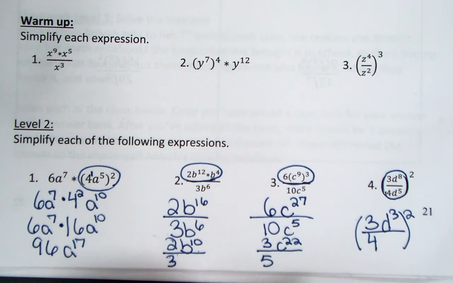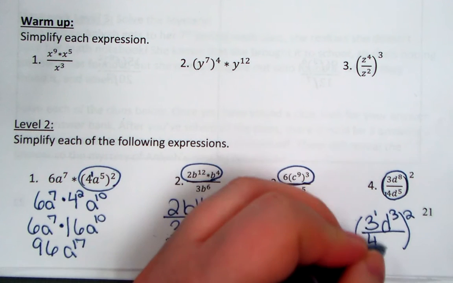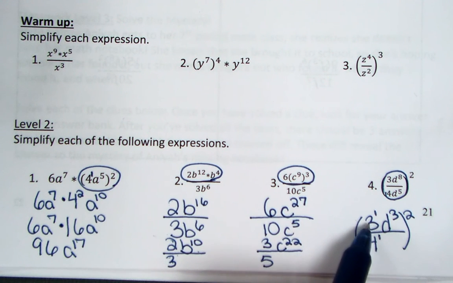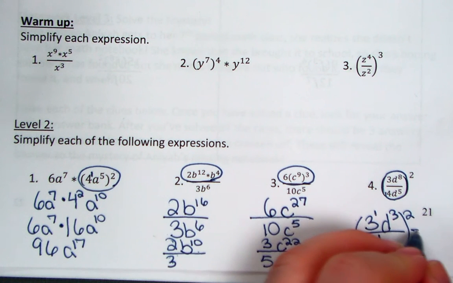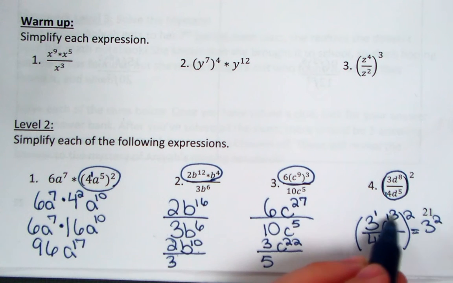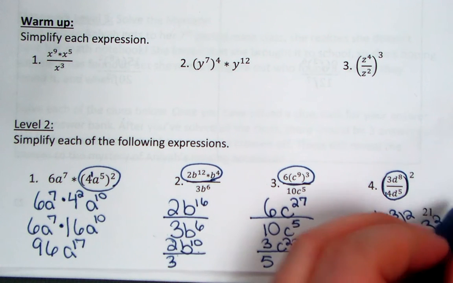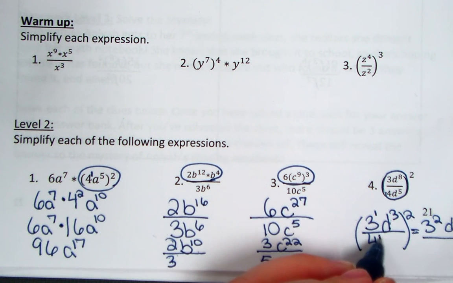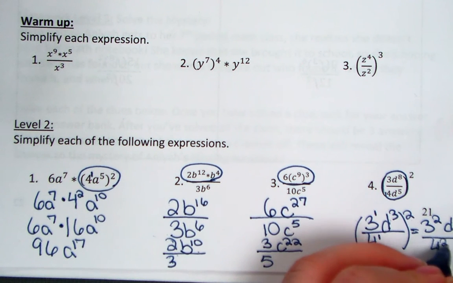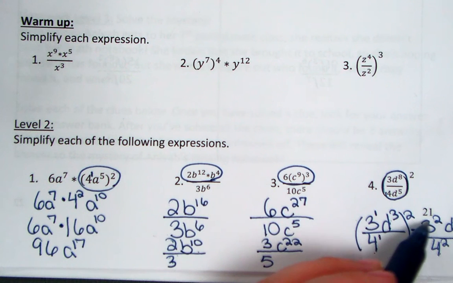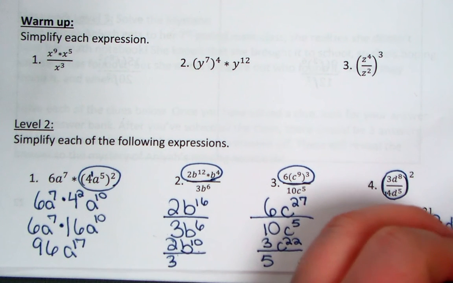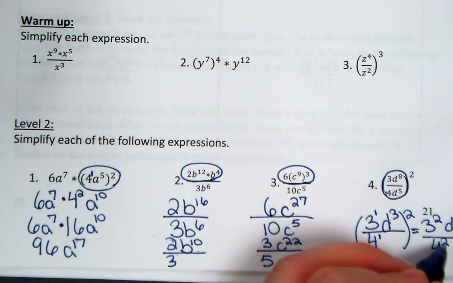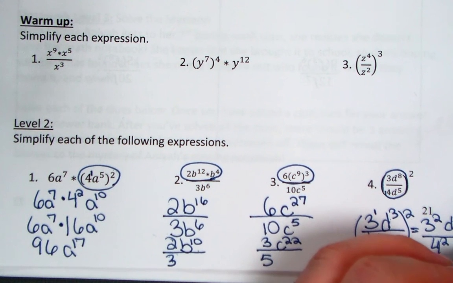That means that I need to put my exponents in for 3 and for 4. So that gives me 3 squared, because 1 times 2 is 2. And d to the 6th, because 3 times 2 is 6. And then 4 squared, because 1 times 2 is 2. So 3 squared gives me 9. D to the 6th, and 4 squared gives me 16.